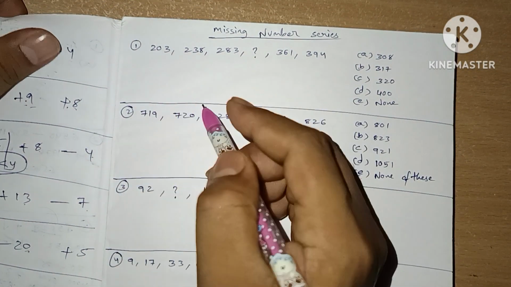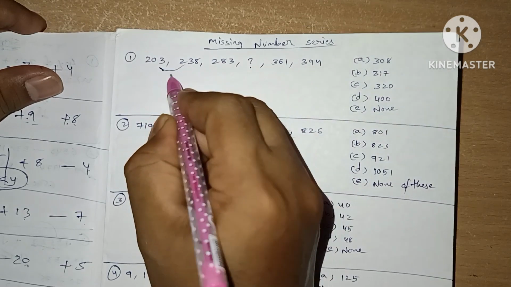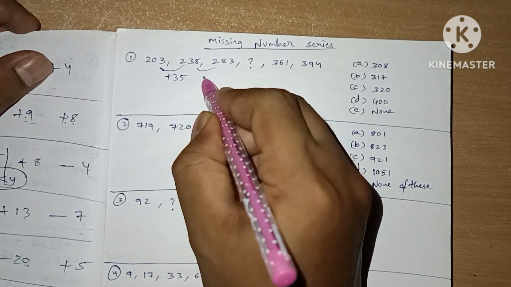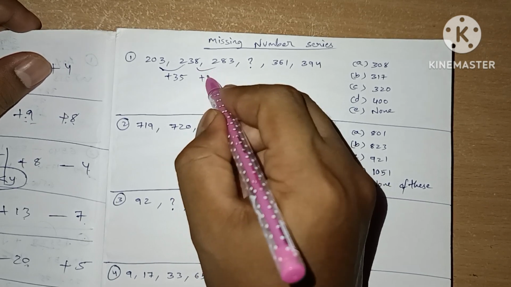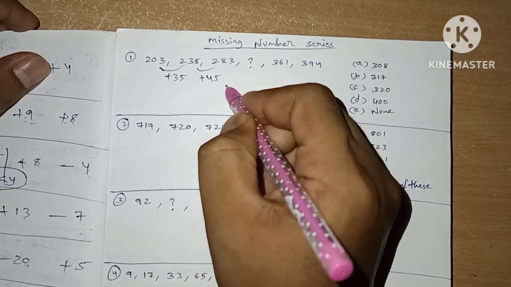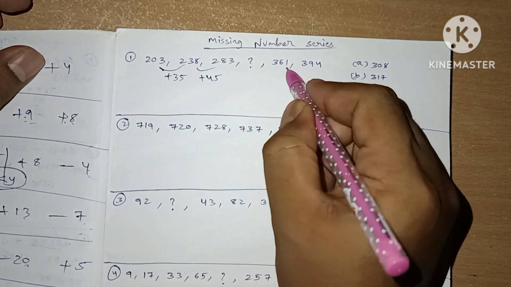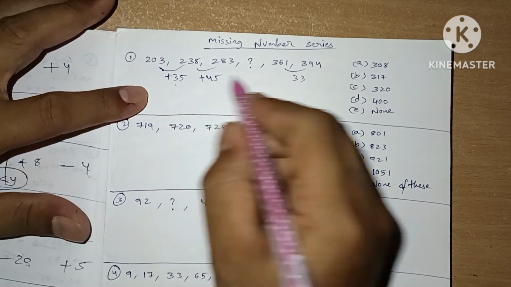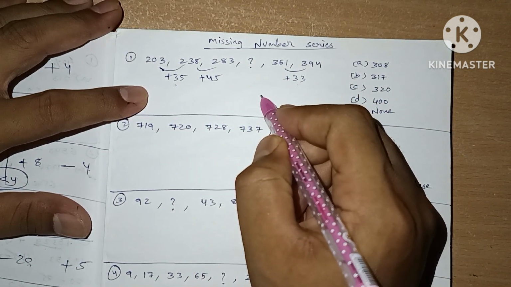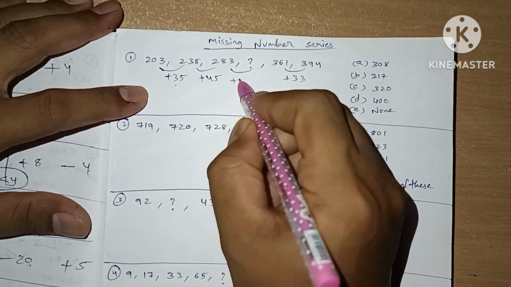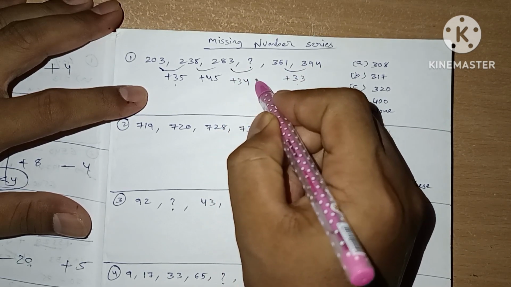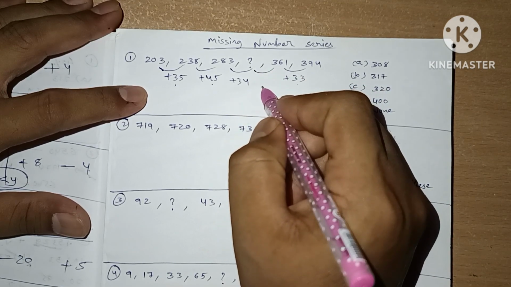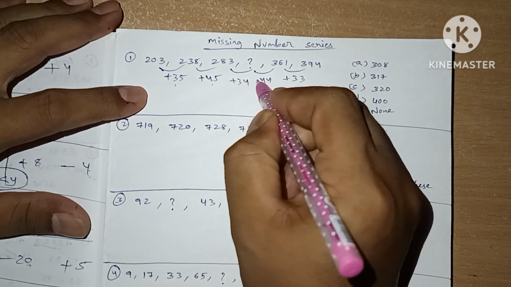Missing number series, first question. Here we see a difference of plus 35. Here we see a difference of plus 45. Okay, here we see a difference of 33. 35 becomes 33, so there might be 34 here, and 45 becomes maybe 44.